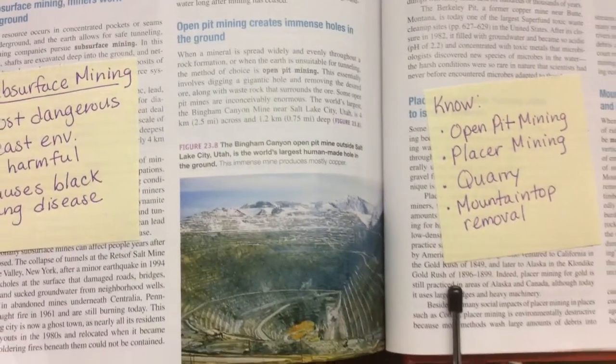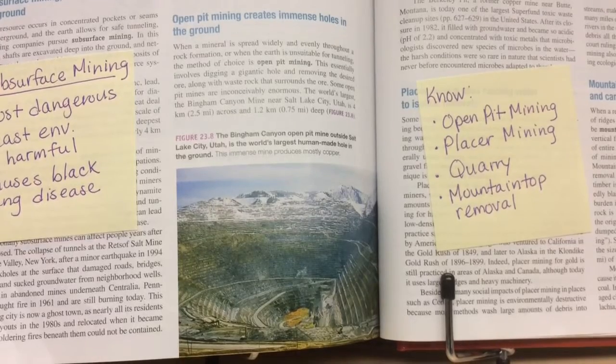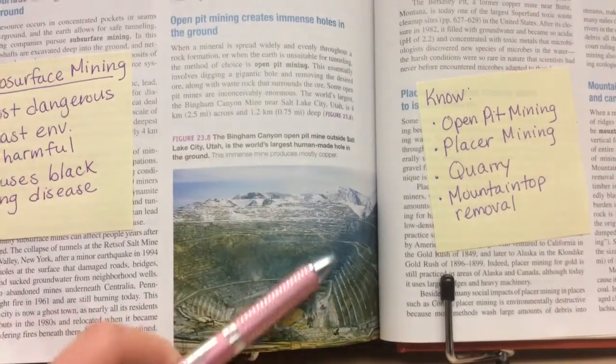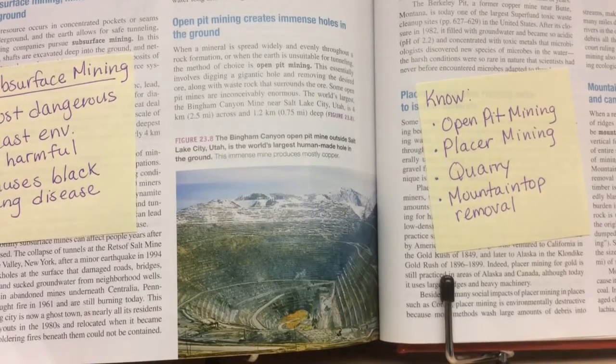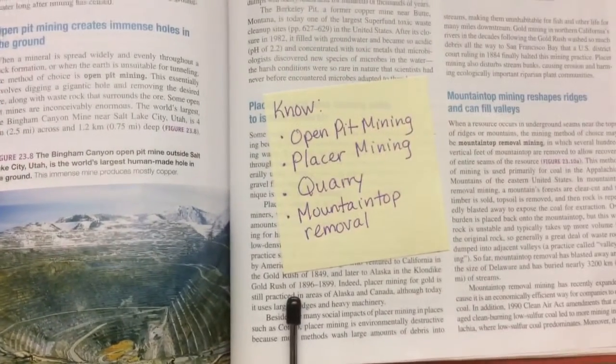Here's a giant pit mine. We actually have one not too far away from us, about an hour and a half north into the desert in a town called Boron. You can go and visit. They have a visitor center and an overlook, and you can see this giant pit mine out there where near us they mine for borax, actually. So that's an open pit mine.